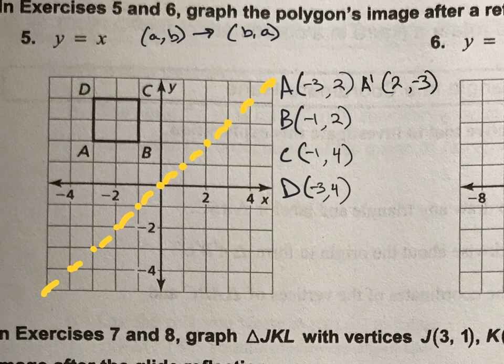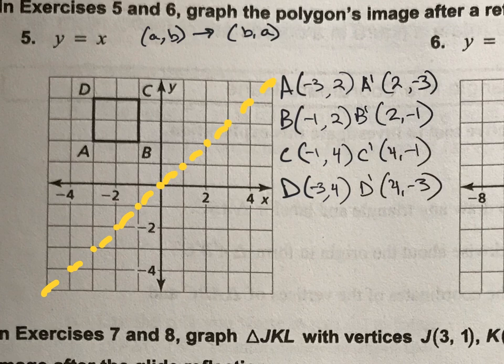2, negative 3. 2, negative 1. 4, negative 1. 4, negative 3. Now plot those. Plot those. What's the matter? Fine, I'll just stop answering the answers then.